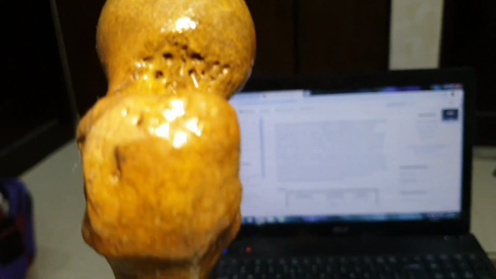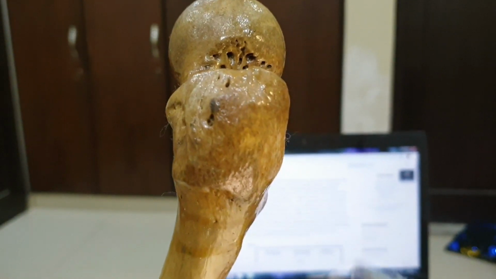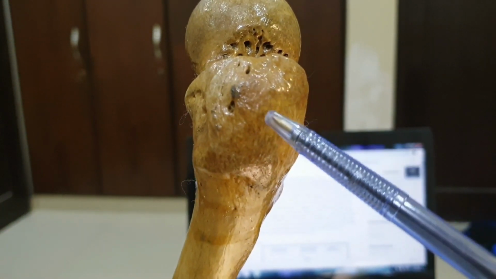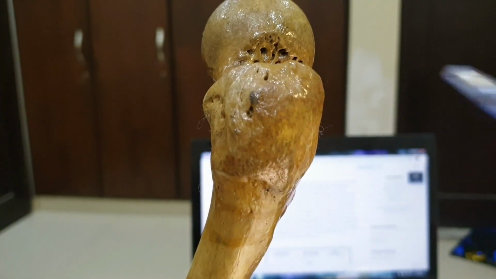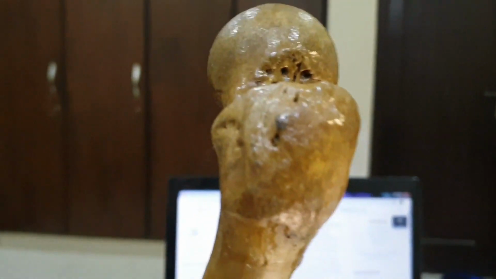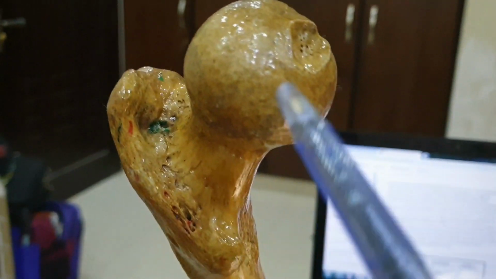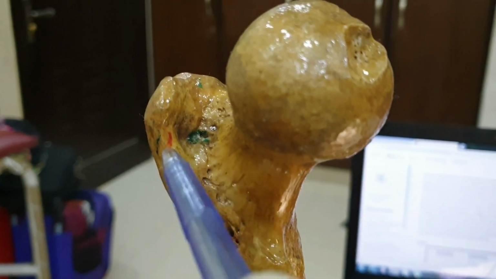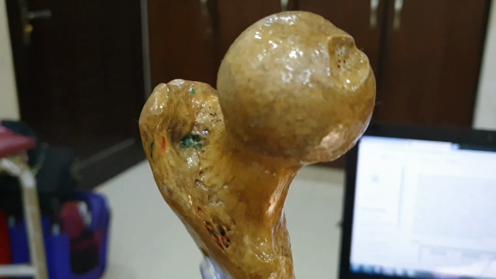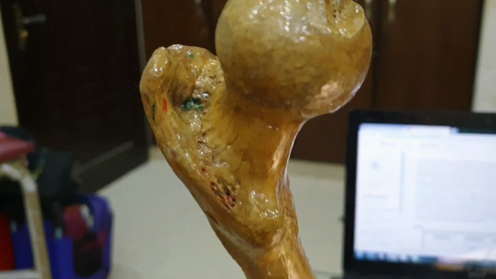This surface is the lateral surface of the greater trochanter, and if you can see closely, there is a faint ridge on the lateral surface of the greater trochanter of femur. Then moving towards the medial side, we can see that the greater trochanter has a medial surface as well. So this is the medial surface of the greater trochanter of femur, and it has a shallow depression in its middle, which is called the trochanteric fossa.